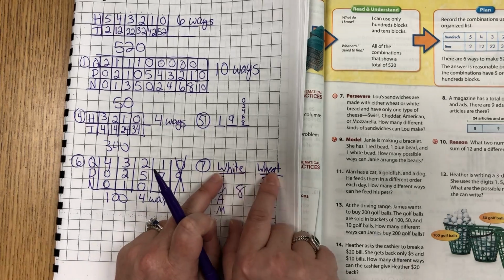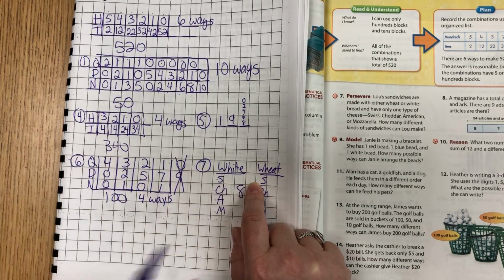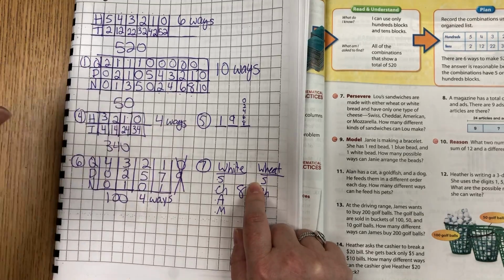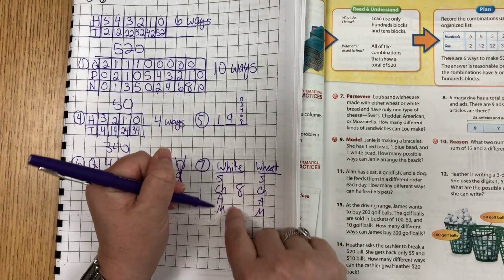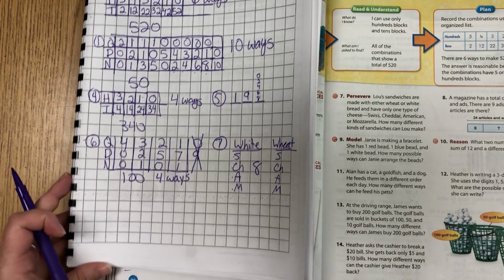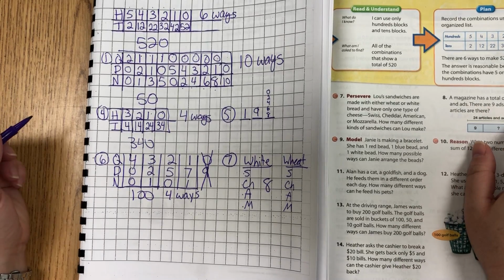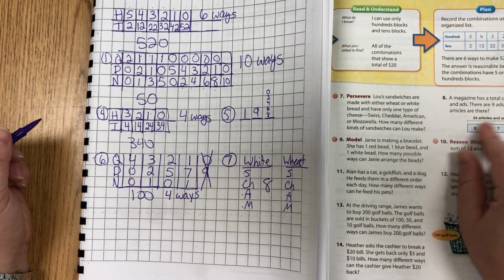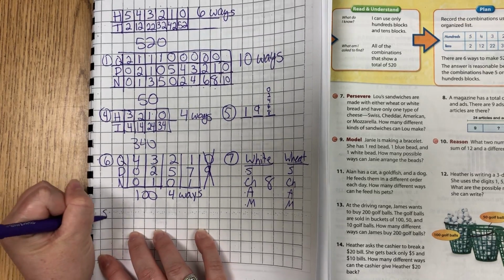So when you have something like this, that says, how many different combinations can I make with 3 of this and 5 of that? Well, you just make 1 and see how many go with it. And then that's it. You've got it. Number 8, a magazine has a total of 24 articles and ads. There are 9 ads. How many articles are there? What is this asking? What's this asking me to do?